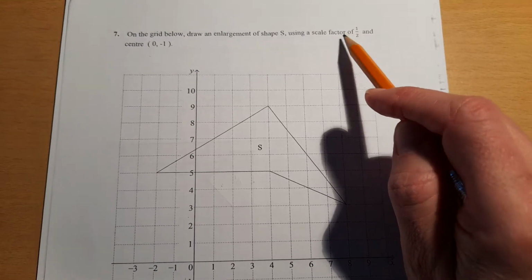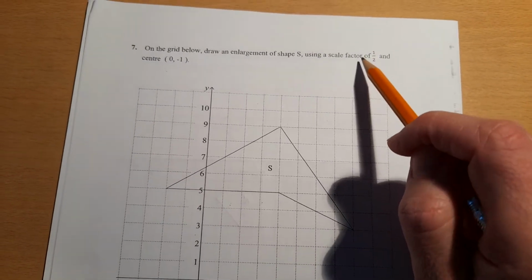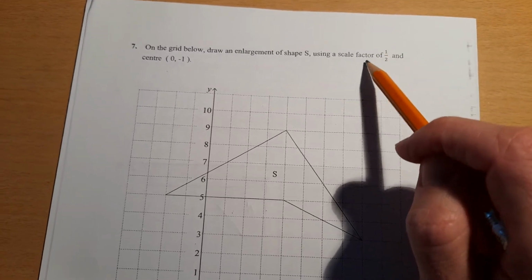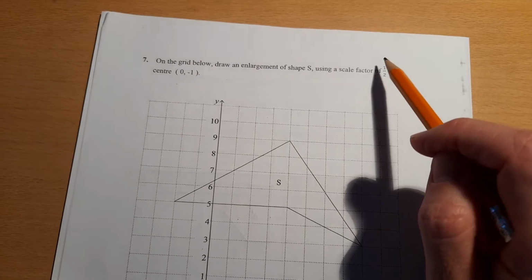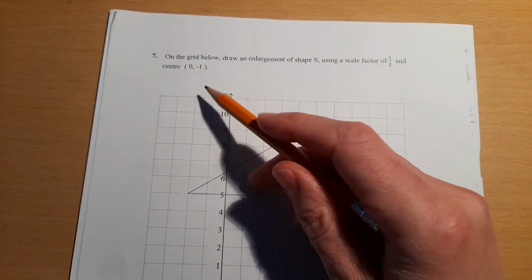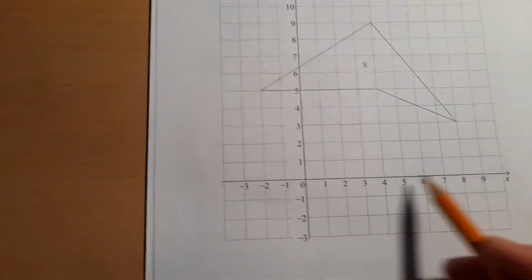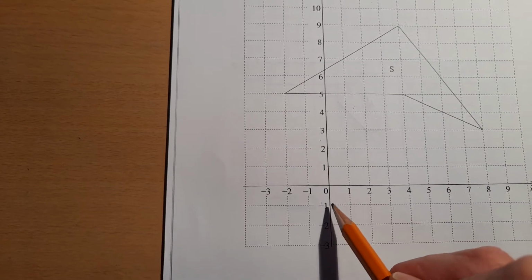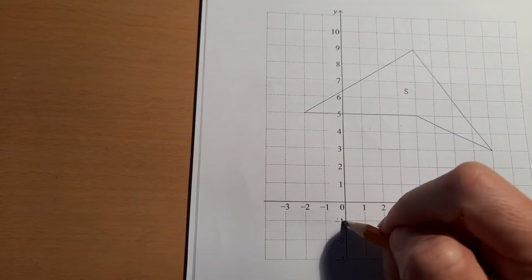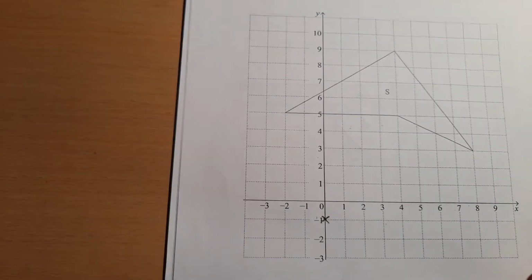Now, just before we start, I did say before, if the scale factor is less than 1, then straight away your image should be smaller than your object. So that's what we're going to expect here. The image is going to be smaller than the object that we have. So first thing we do is plot the center of enlargement, which is (0, -1). Go along your x-axis to 0 and then move down and stop where y is -1. Then I'm going to draw an x. So that's where we are enlarging from.